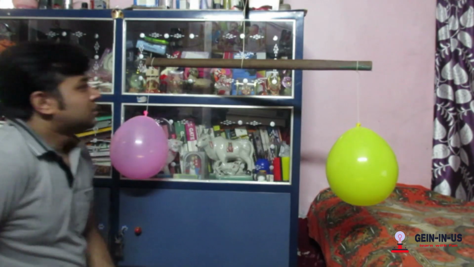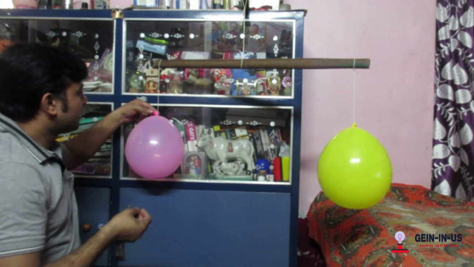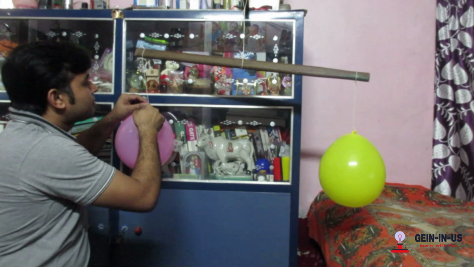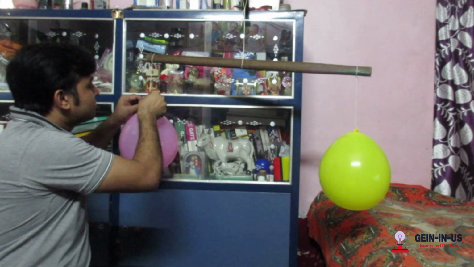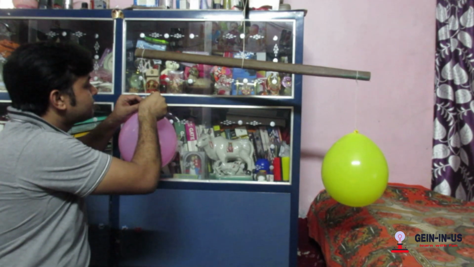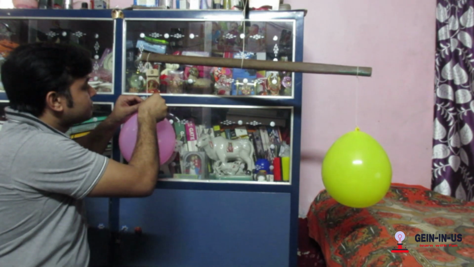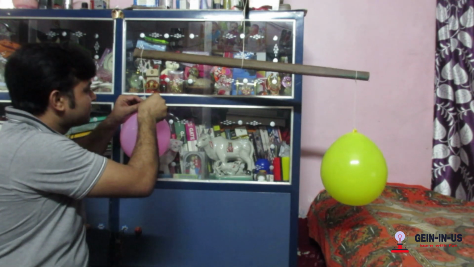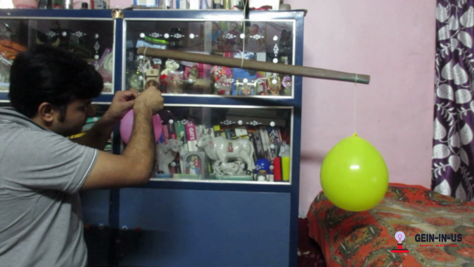So how you will do it, let me show you. See how I am doing it. Just take this needle and make a small hole on this balloon at the point where you are tying. Make a hole and slowly take out the air. See, the balloon is deflating, air is coming out from the balloon.